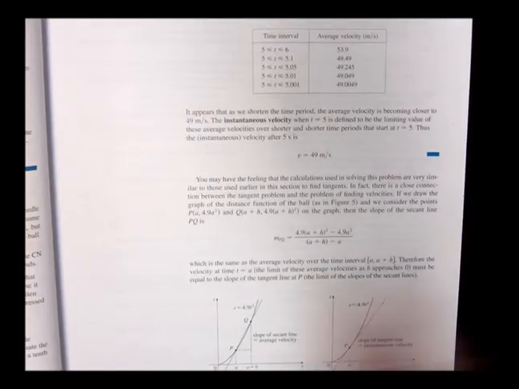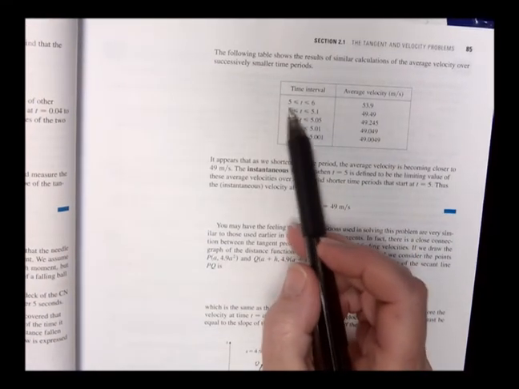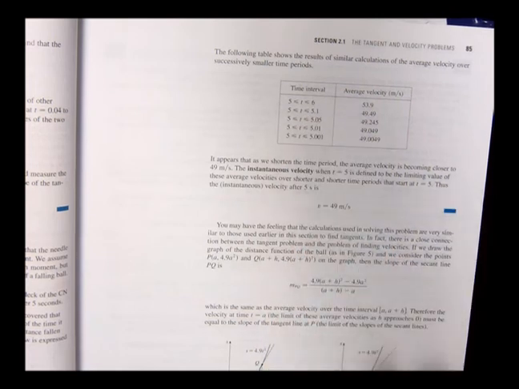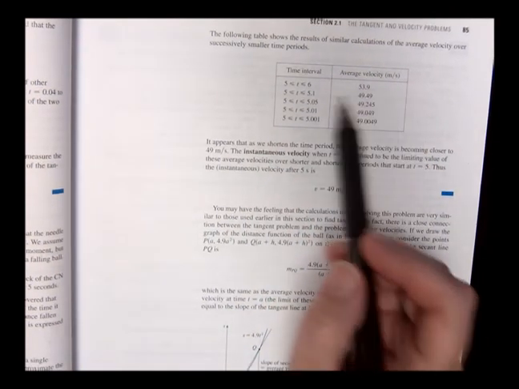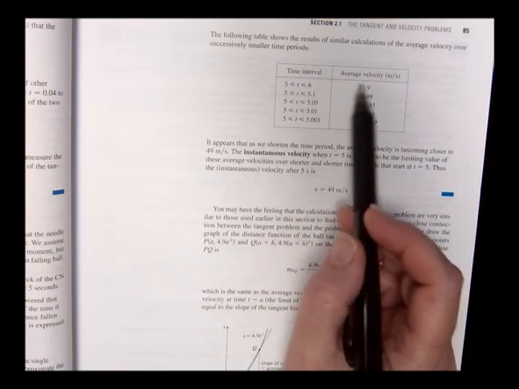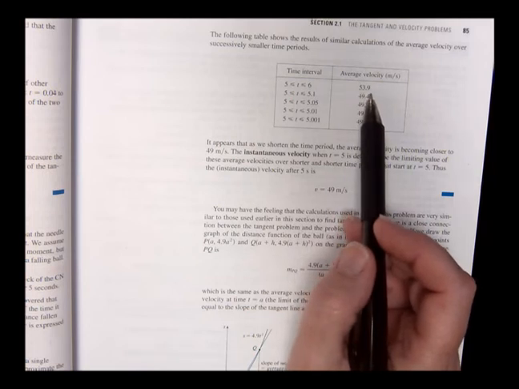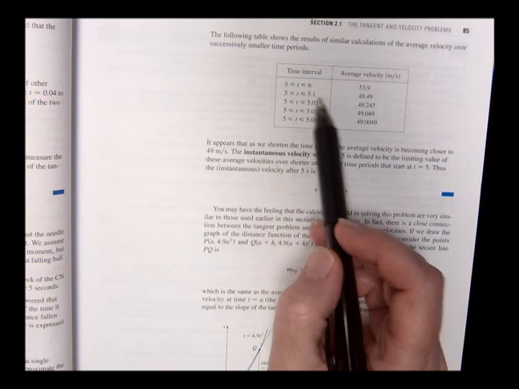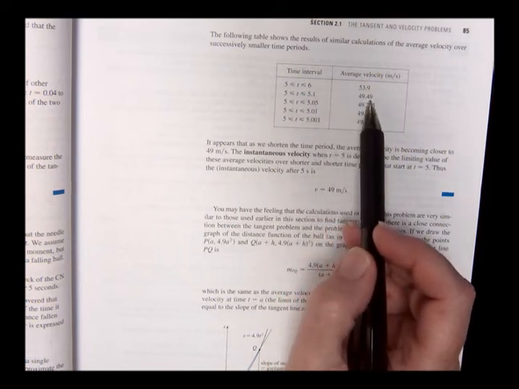Now that was just one example close to that number. We want to look at a few more than one. If we look at the time interval here, this is a whole second apart, so that's probably pretty far away, but we'll put that in as our starting point. We have t greater than or equal to 5 and less than or equal to 6. That was the average velocity of 53.9. This is the one that we just did, 49.49, or 49 and 49 hundredths.